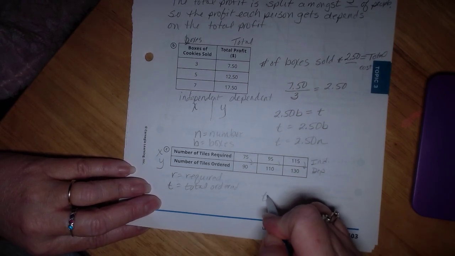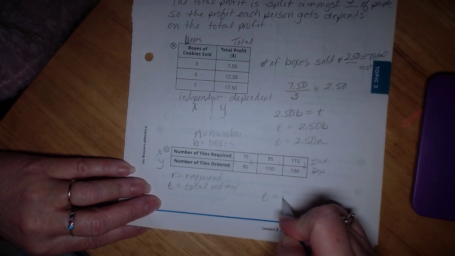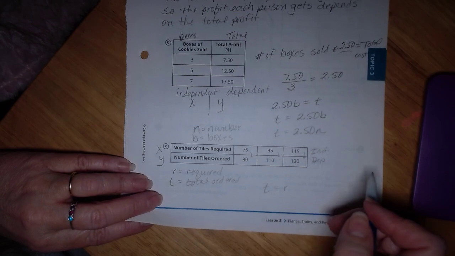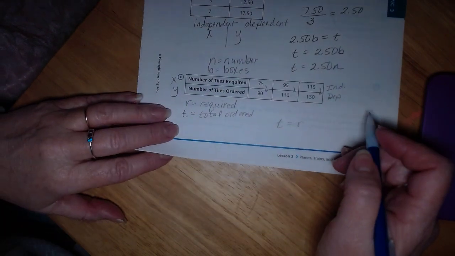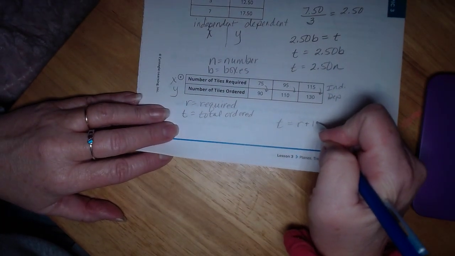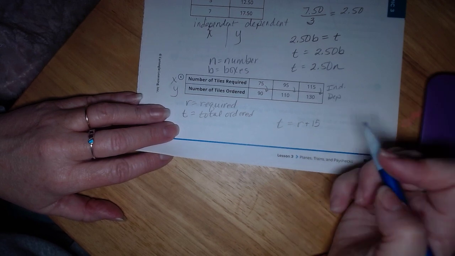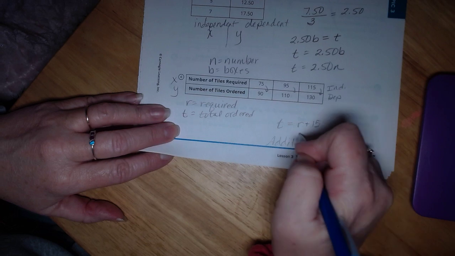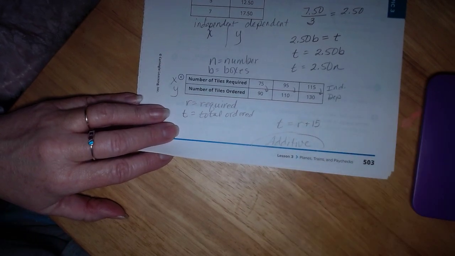So to get that total ordered, what are they doing? They're taking that required amount and doing what to it each time? Right, they're adding 15. So this is an additive relationship. The other two are multiplicative.